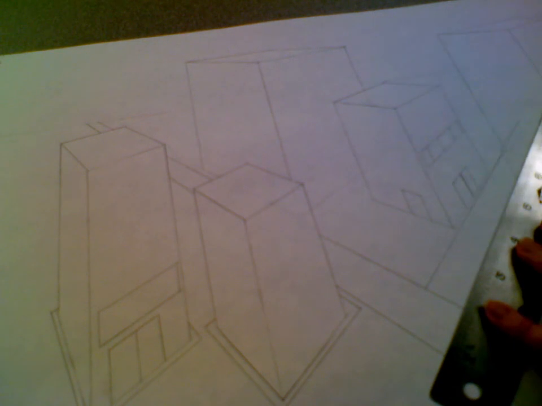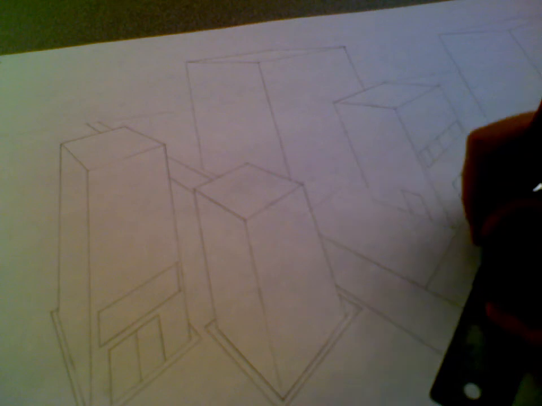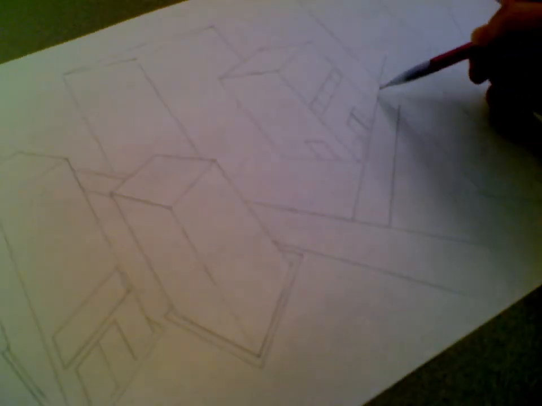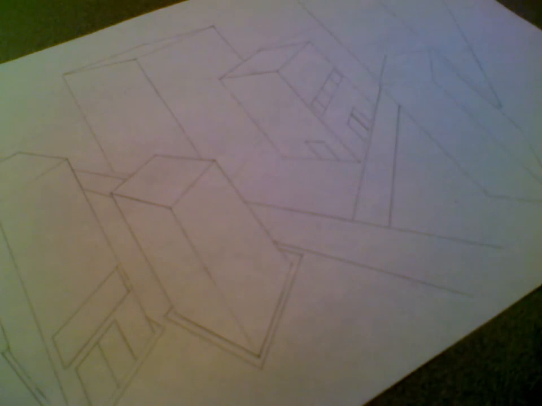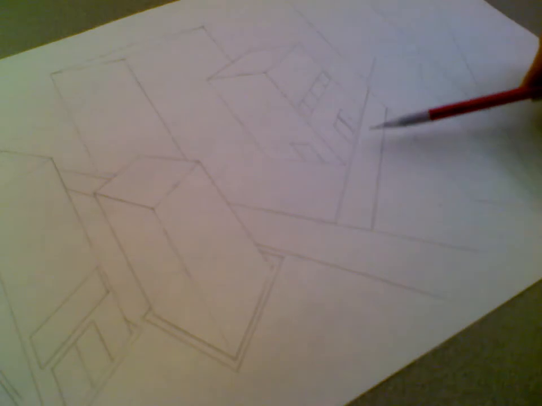Line it up, make sure you're lining things up. Okay, so this road comes along the side of this building. Maybe it turns, maybe I don't like that, maybe I'll erase it. I didn't really leave a whole lot of room for my sidewalk, so that is something that I do need to rethink. But that is how you add roads and sidewalks to 2-point perspective.